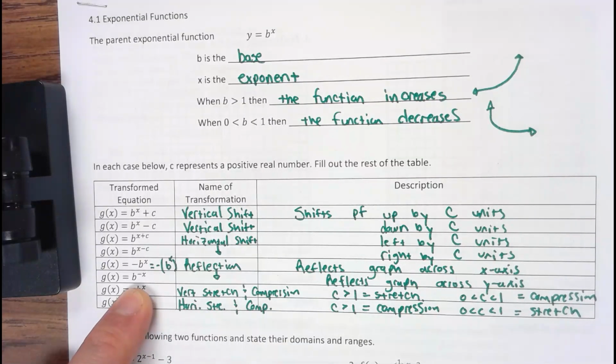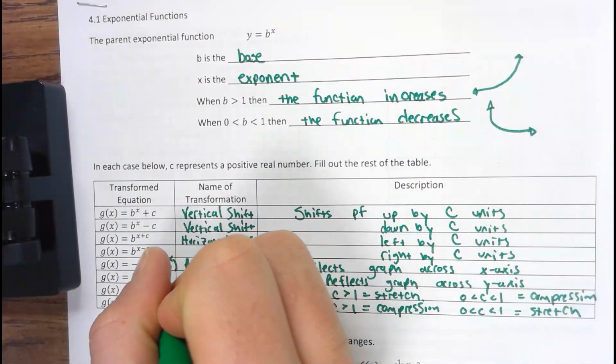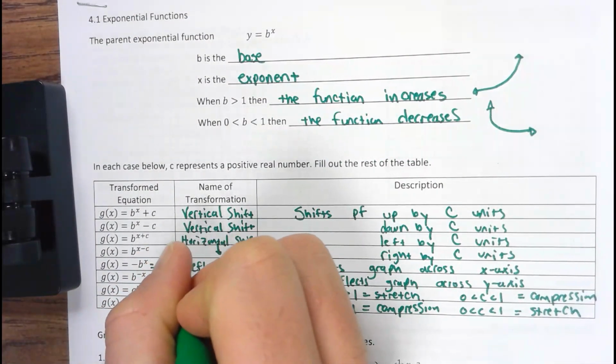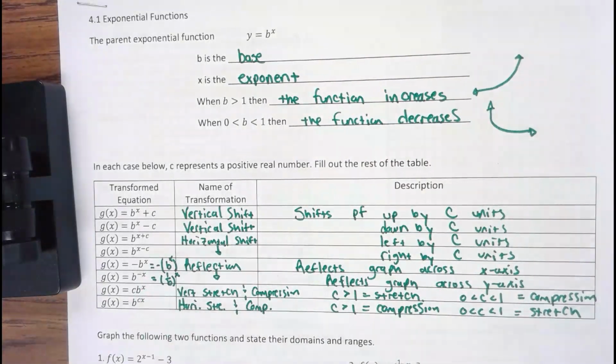The next one is a reflection across the y-axis. We could actually take this function and just change the base. In fact, that is equivalent to 1 over b to the power of x, so just using some of the exponent properties there. We have a negative exponent.